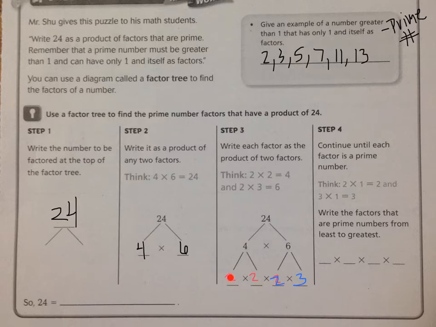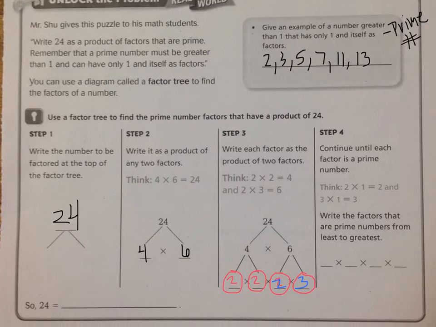So let's look. Is 2 a prime number? You can't multiply any two numbers to get it except for 2 and 1. So that one is a prime, so I'm going to circle it. And that one's a 2, this one's a 2. Is 3 prime? No factors except for 1 and 3, so it is a prime. So I'm going to circle it as well. All my bottom numbers are circled, and so I have my primes. So now I need to write all of the factors that I circled that are the prime numbers from least to greatest. So I have 2 times 2 times 2 and then 3.